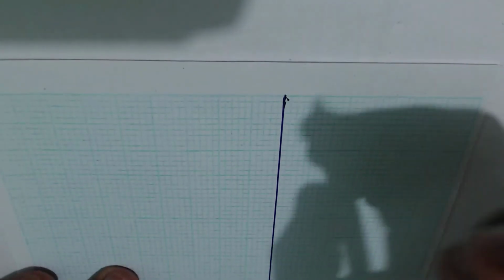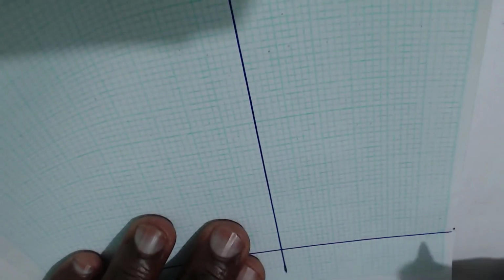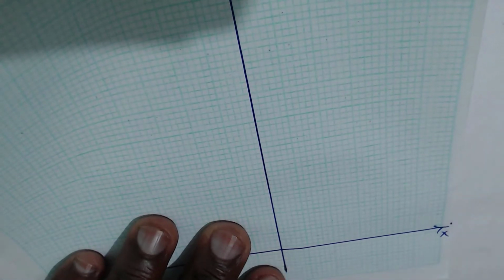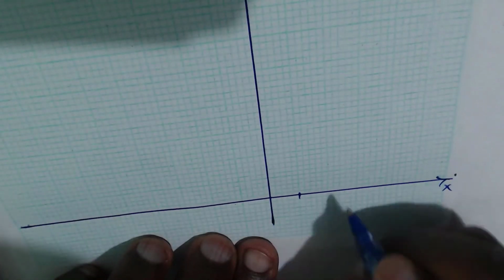So we draw the axes. This is the y-axis, and here we have the x-axis. We've decided the scale: 1 centimeter should represent 0.05.